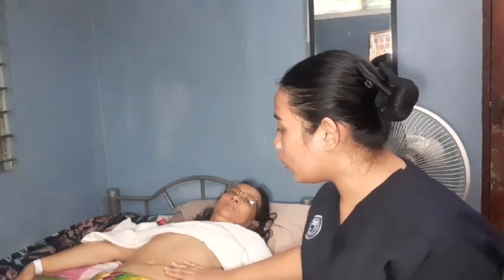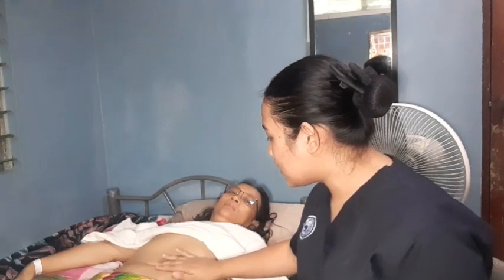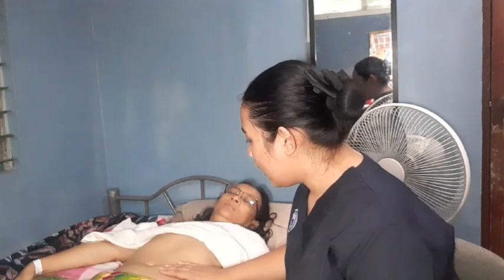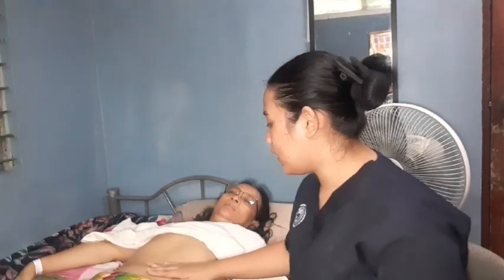So the next thing that we're going to check here is for the striae. What is striae? It is usually what we call a stretch mark. For the new striae, it has a pink and bluish color. In my patient's case, she has an old striae, which has a white color and linear structure, due to her past pregnancy or weight gain. And that is a normal result.